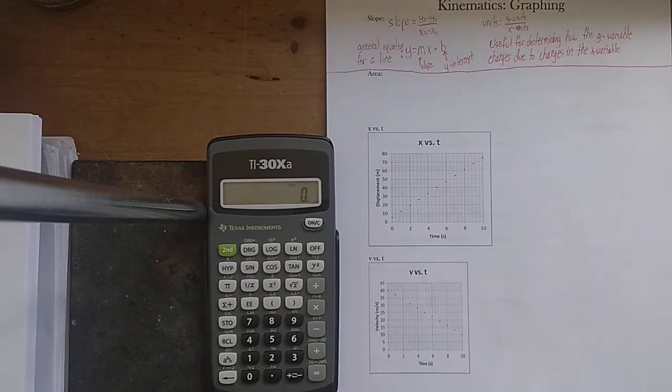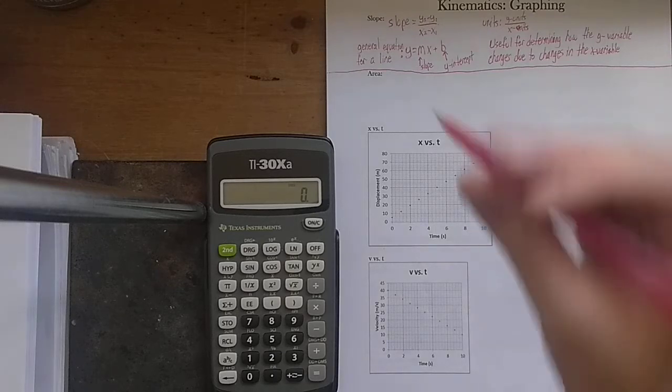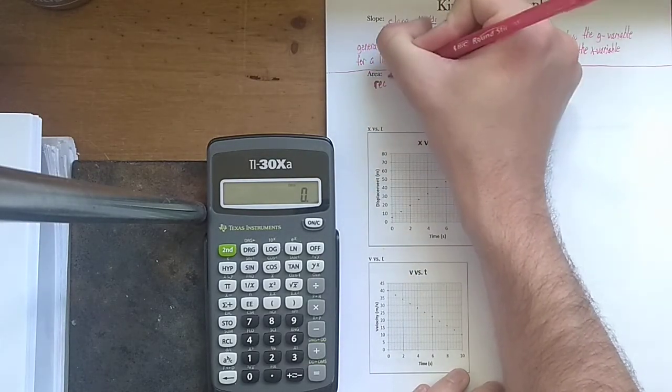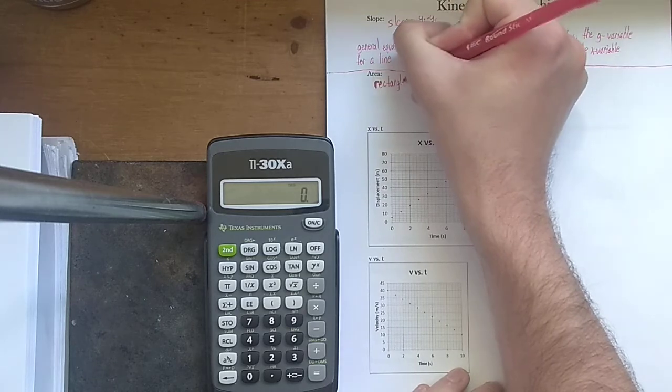We also, as you might remember from last year, want to calculate the area under the curve on occasion, the area under the line or curve. And just as a review, you've been finding area probably since even longer than you've been finding slopes.